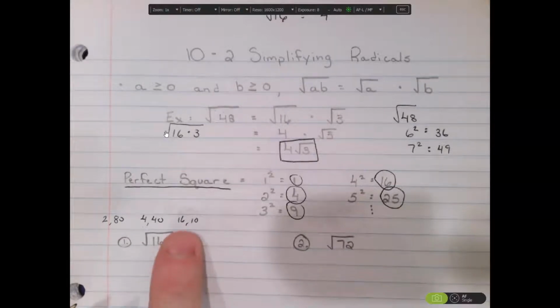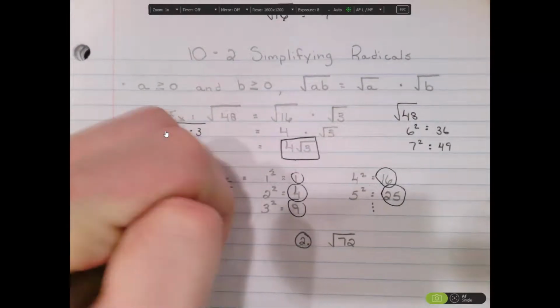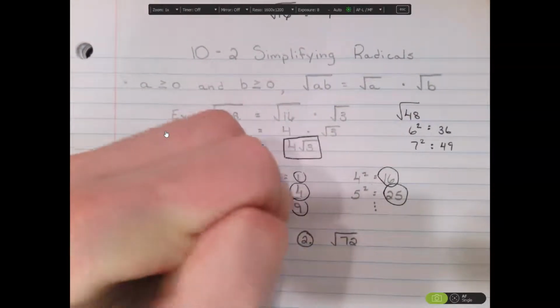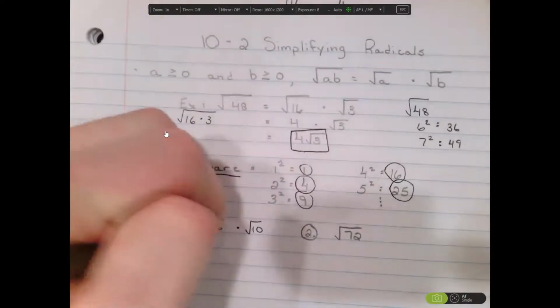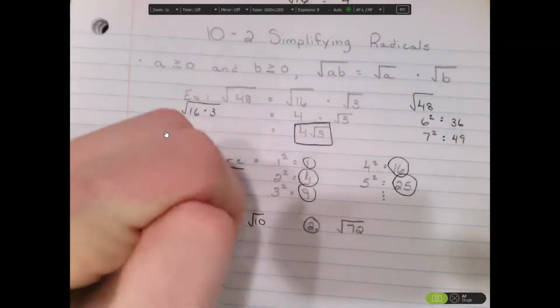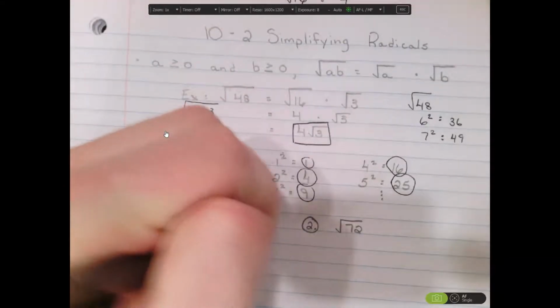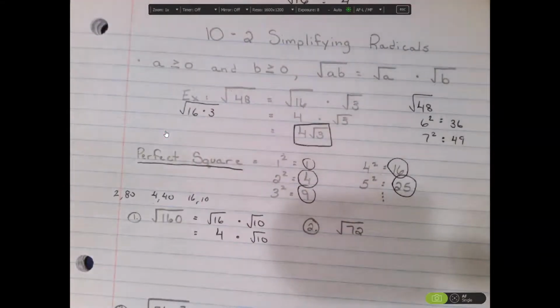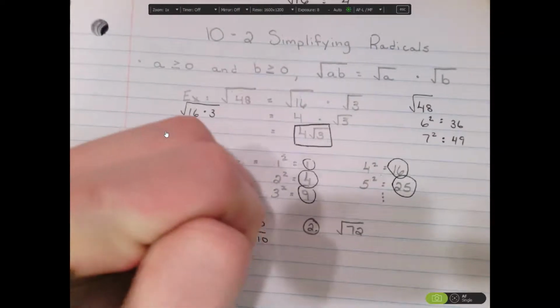So I'm going to first do the 16 and 10 because this one's going to be the easiest one. If I break this down, it's going to look like the square root of 16 times the square root of 10. Now I can begin to simplify. So the square root of 16 is equal to 4 times the square root of 10. Is the square root of 10 a perfect square? And the answer is no. So I'm going to leave it as the square root of 10. So I'm down now as far as I can go. I've simplified both pieces. So my final answer here is going to be 4 radical 10.